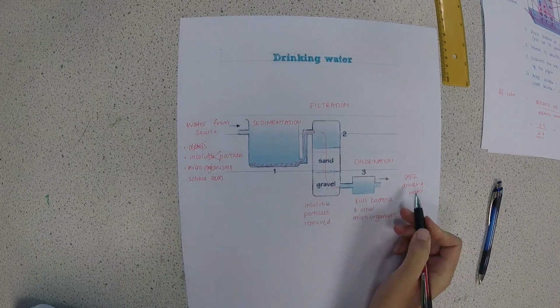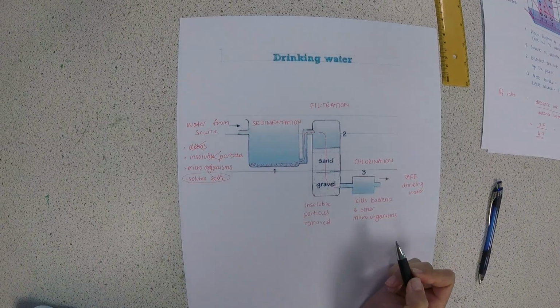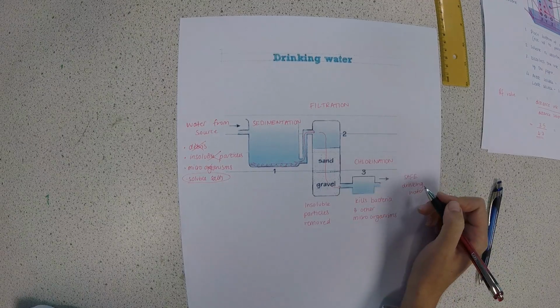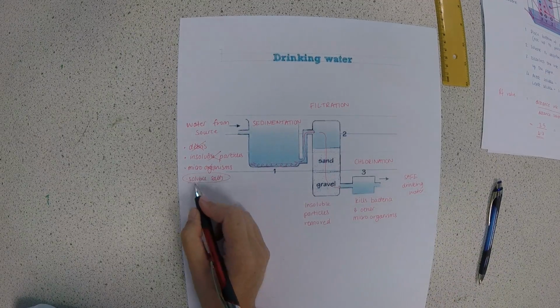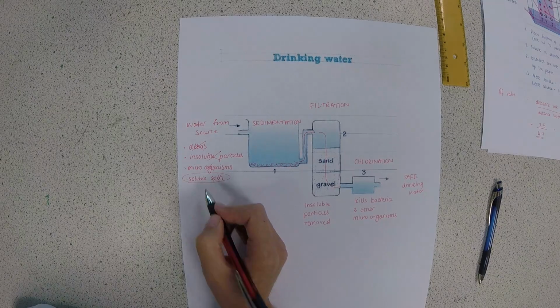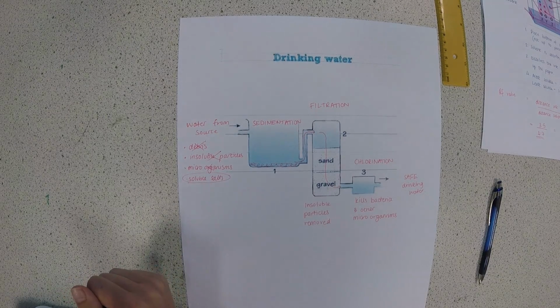However, our drinking water does still contain some soluble salts. It's fine, but if you want to do chemical analysis with them, you need to remove those by distilling the water so that they don't react with anything that you might be testing with.